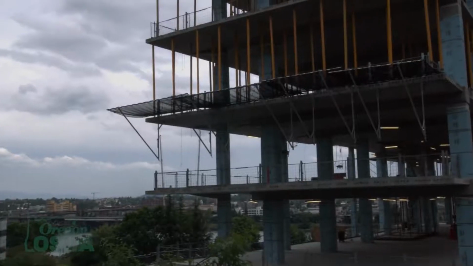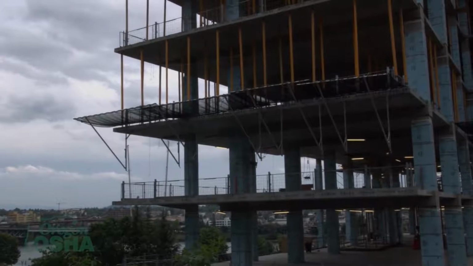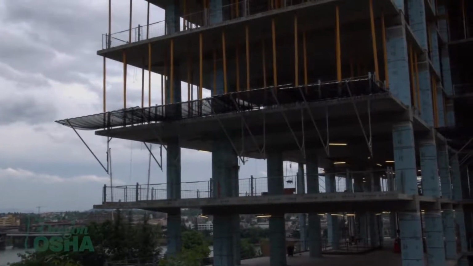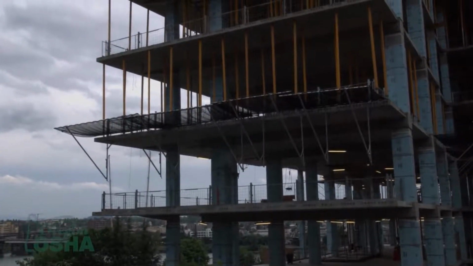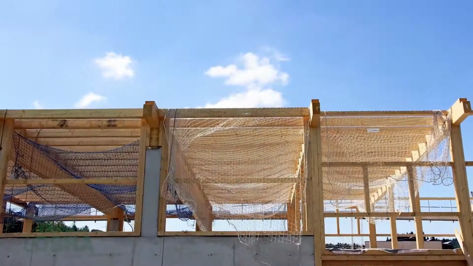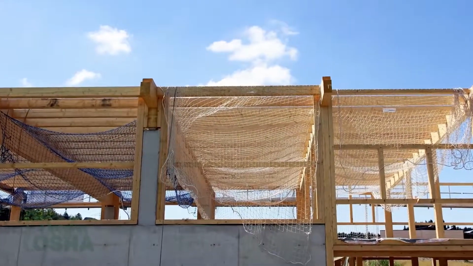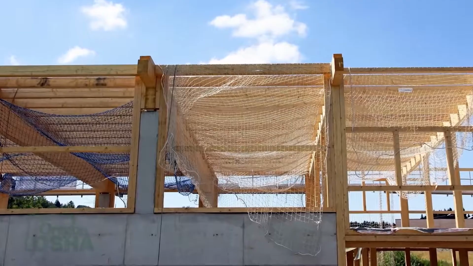On the East Coast, we see safety nets being used a lot. On the West Coast, we don't see safety nets being used quite as much as we do on the East Coast. Netting can be a very effective means of fall protection. A properly set up net in construction on a deck can protect a lot of people at once. A netting system, when properly set up, protects everybody that's around it without them having to do anything else at the same time.